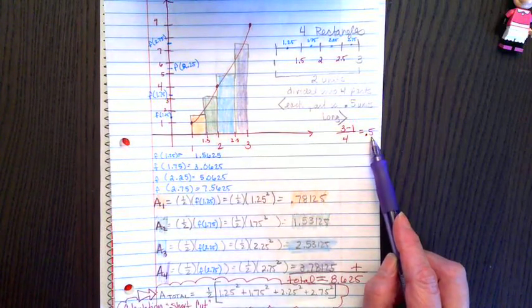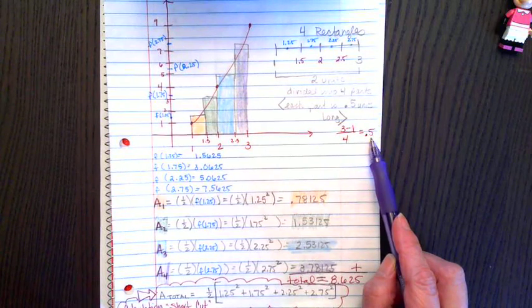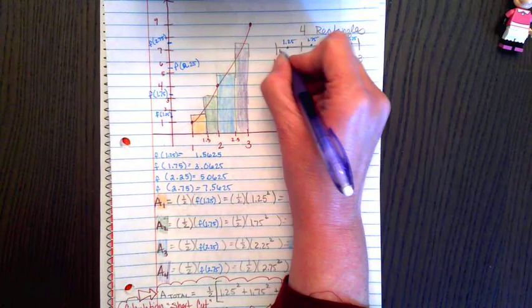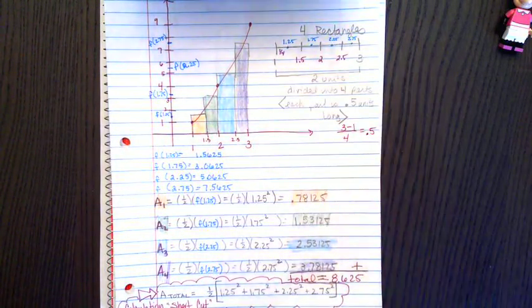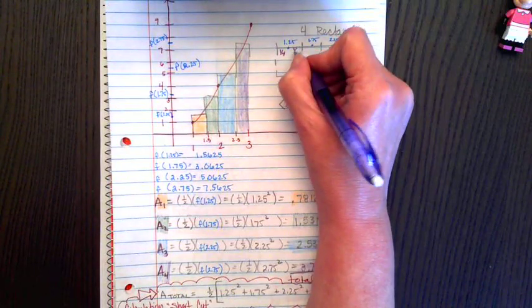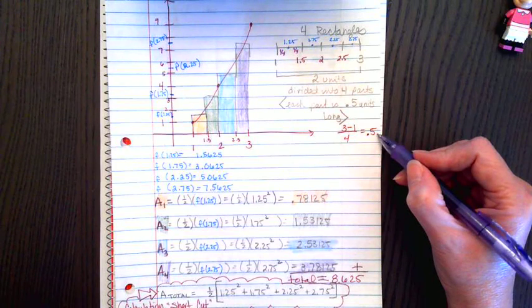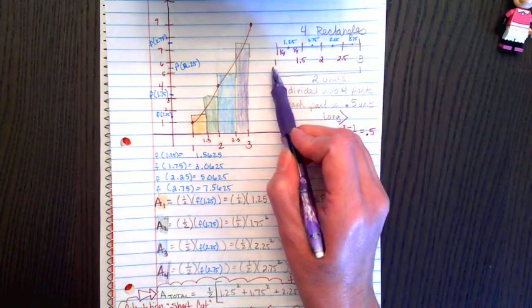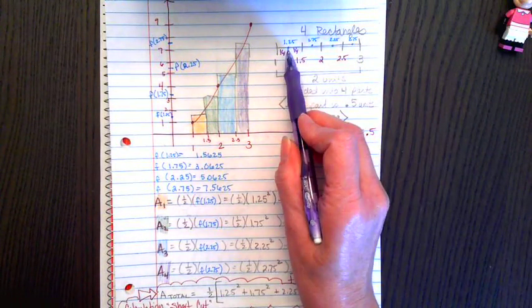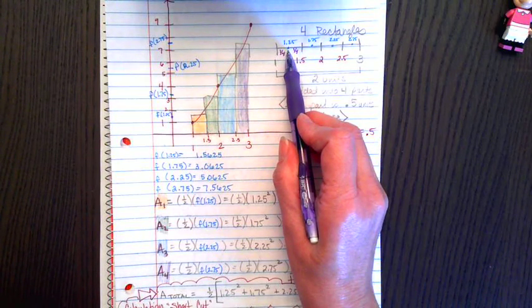So 1/2 of 1/2 is 1/4. So I know that this distance is going to be 25/100ths, or 1/4. So it's 1/4 on each side of the midpoint to give us that whole half. So 1 plus a fourth is 1 1/4, or 1.25.